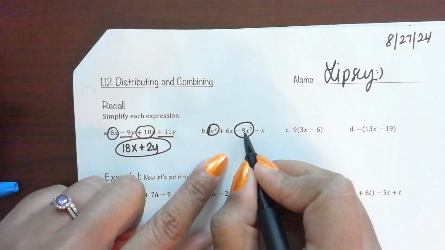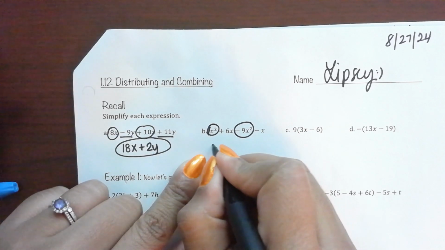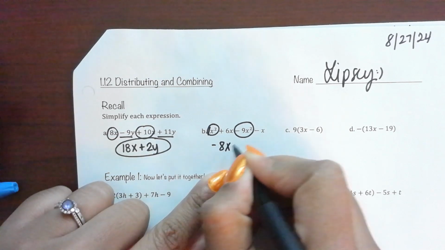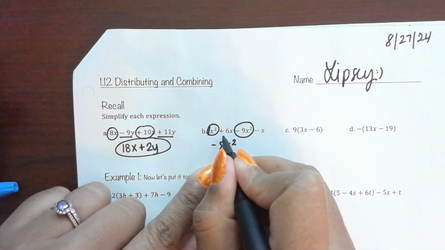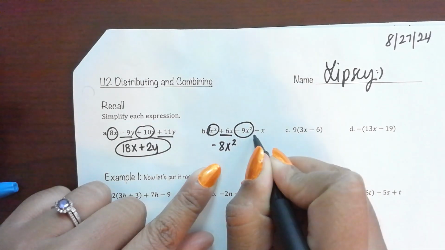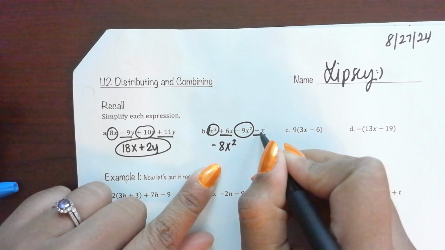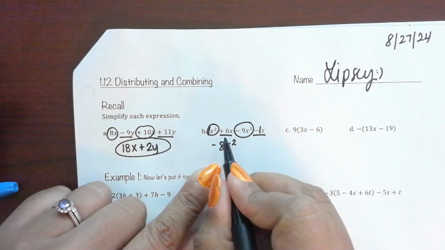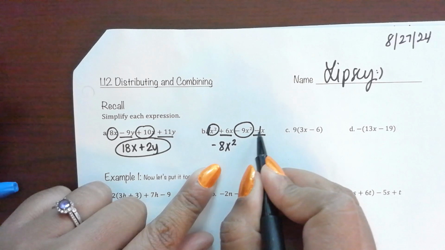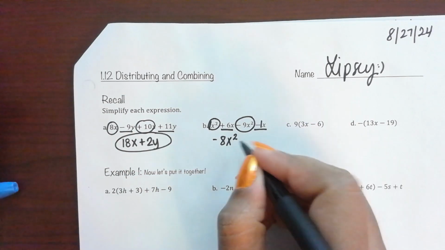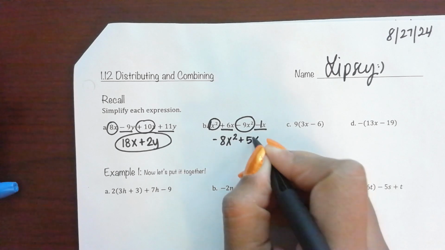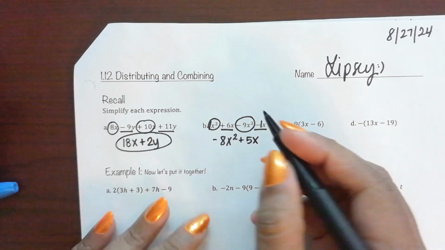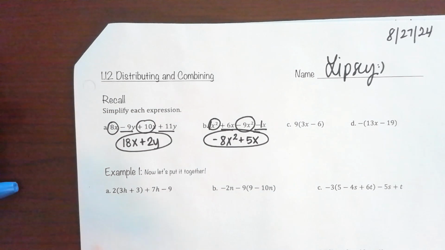So what's negative 9 plus 1? Negative 8x squared. Then, 6x and minus x. What's in front of this x? 1. So 6x minus 1x is 5x. What's being brought down behind this? Plus 5x. Is that in descending order? Yes. Any questions there? No, ma'am.